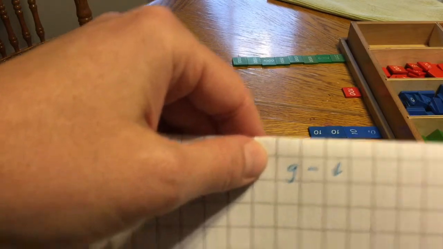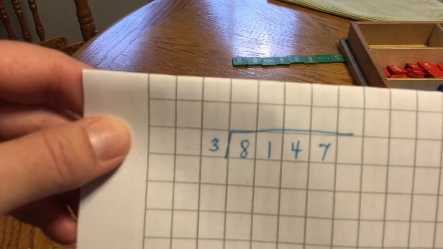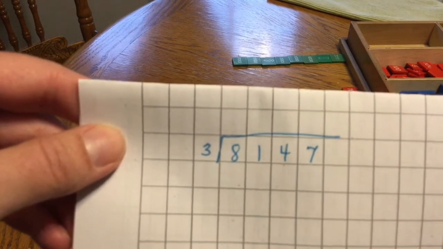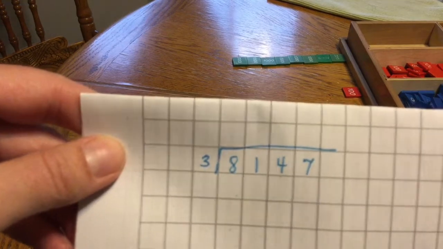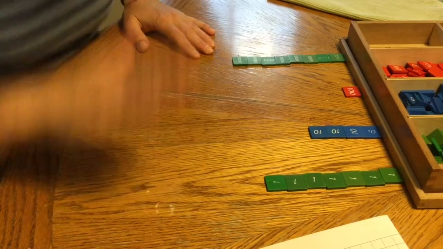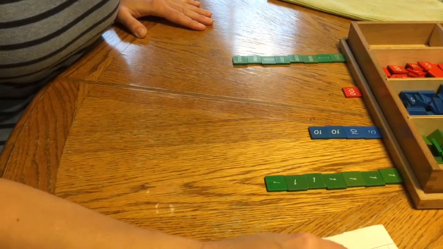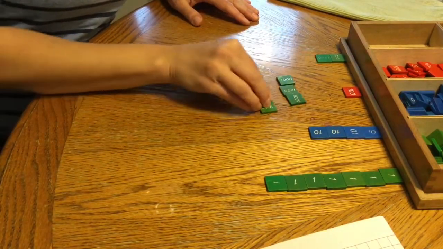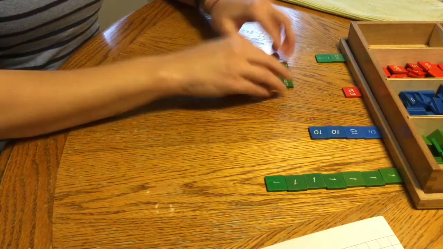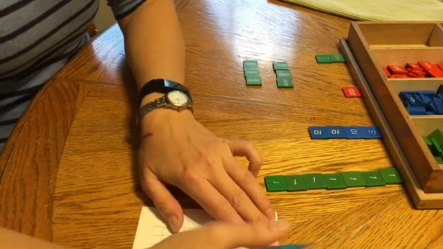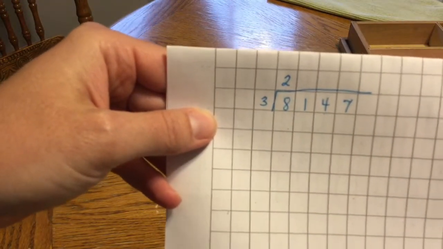That's all you do. So we're going to try 8,147 divided by 3. Just to speed things up, I went ahead and set out 8,147. Okay, so I'm going to jump in with my thousands, because only in division you start with the largest category, right? And make groups of 3. Here we go. Okay. Oh no, I don't have enough there. Okay, so I was able to make 2 groups of thousands. So I put a 2 over the thousands spot, right?